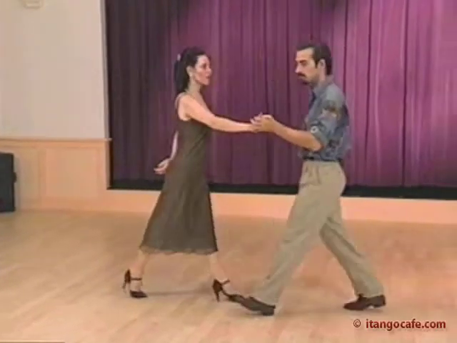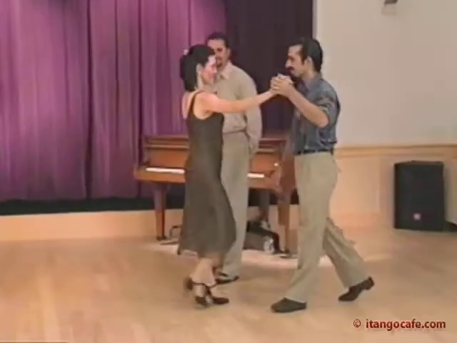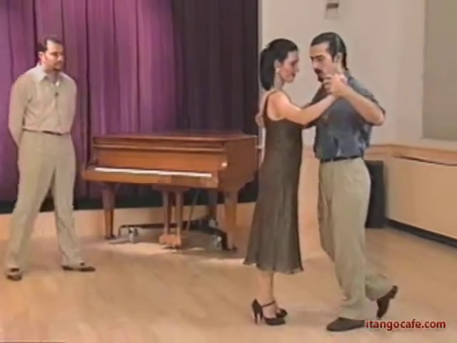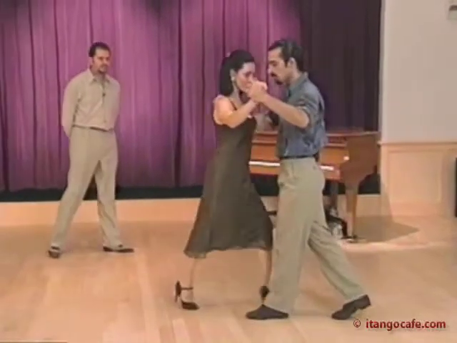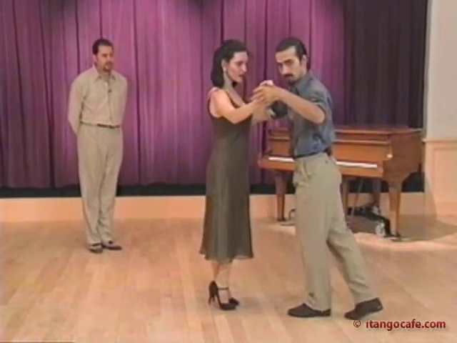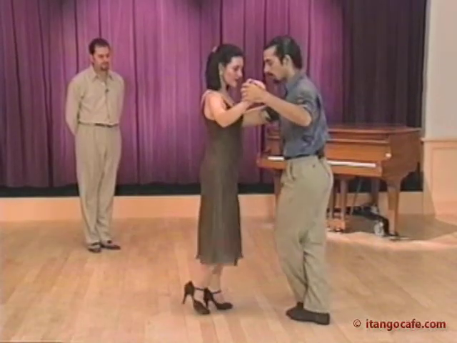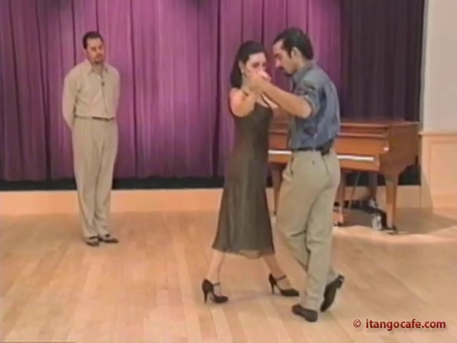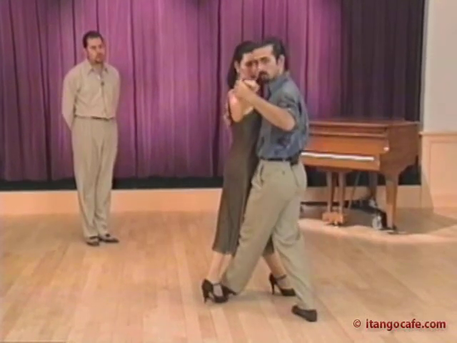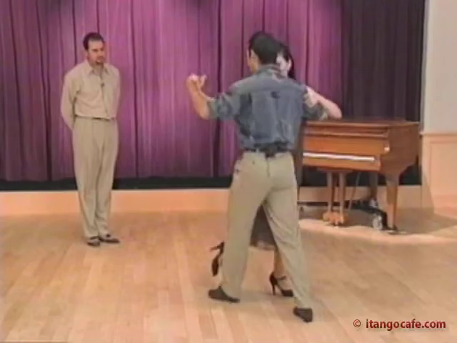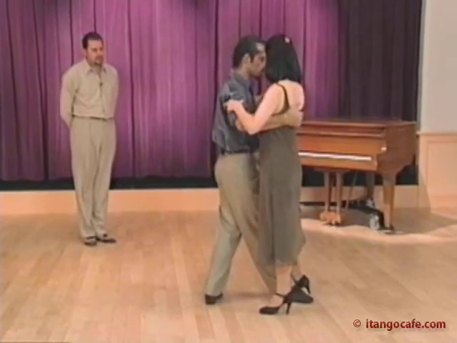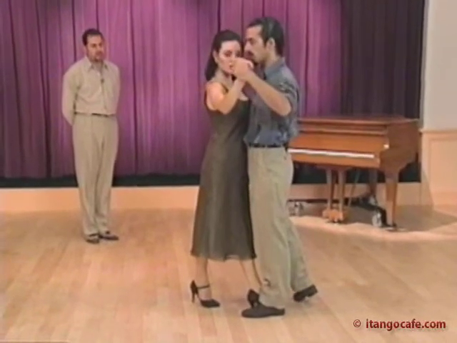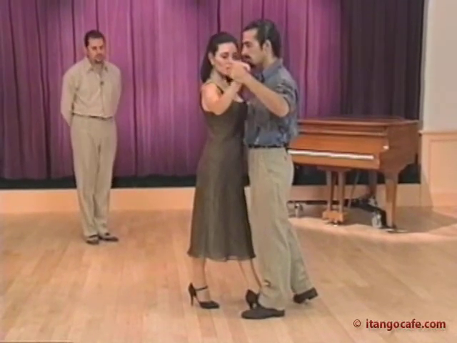And let's explain it. We begin like a basic step, go until the cross, and I'll cross behind. And then I use my left leg to do the sacada forward, always on the trailing foot of the follower. And then another sacada. And then here we're going back in the same direction that we started out.